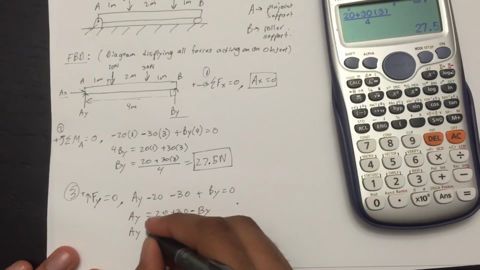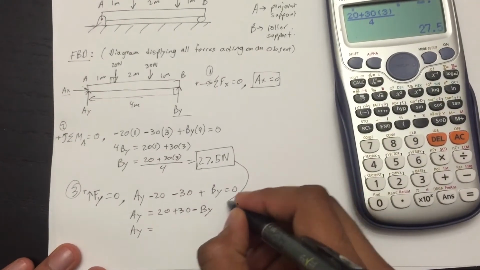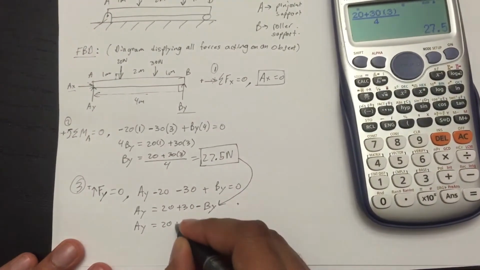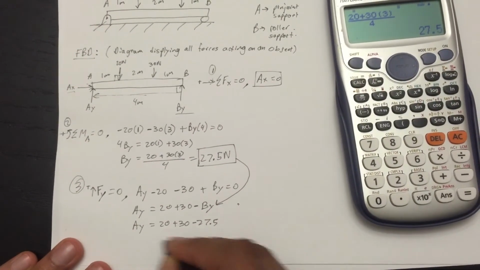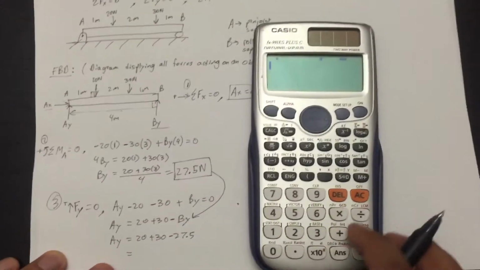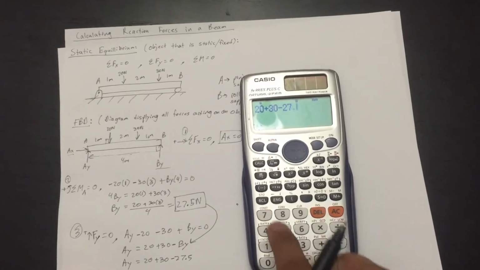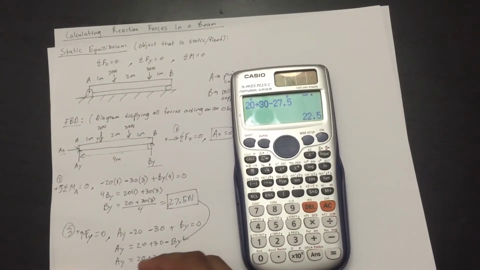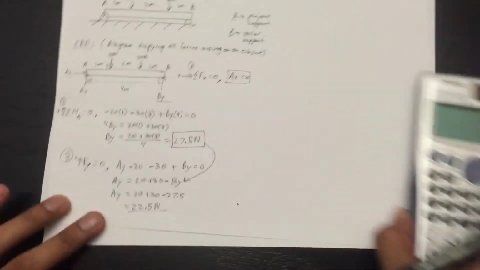We know that BY equals 27.5, so let's sub that in. Now, let's take out our calculator. So we have 20 plus 30 minus 27.5, which is 22.5 newtons. There you have it.